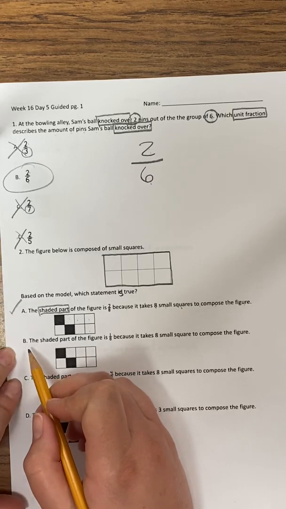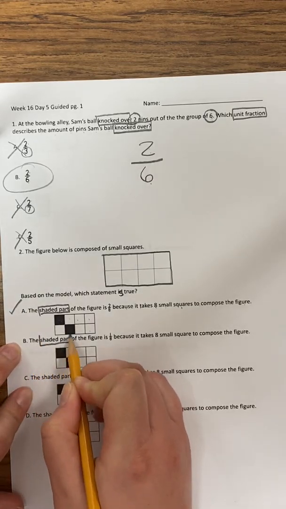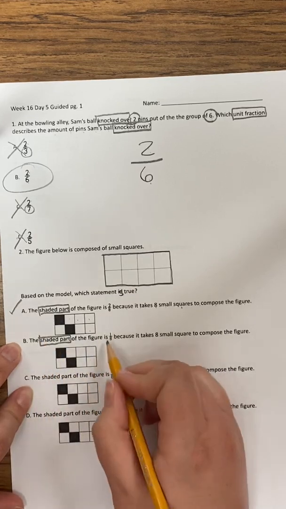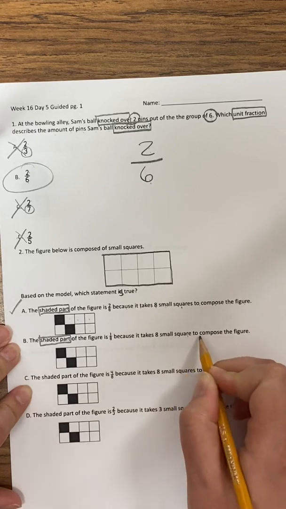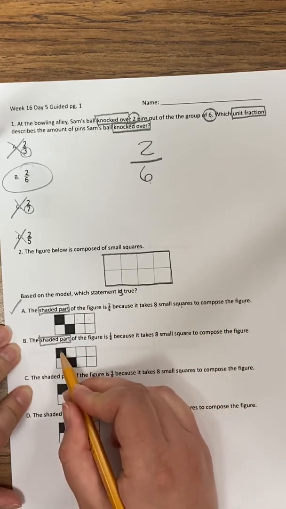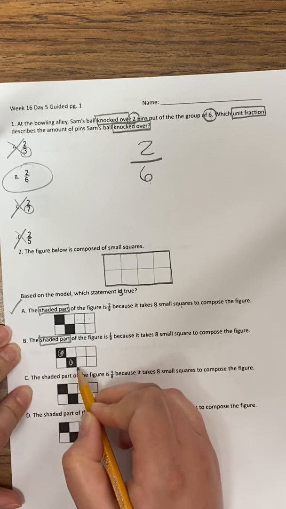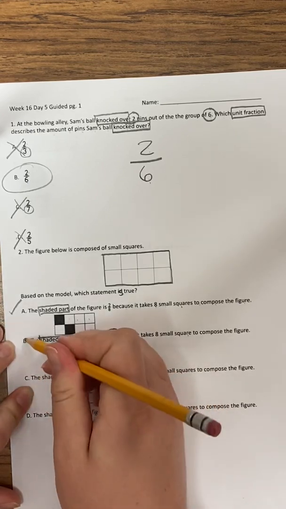Let's check B. Again, the shaded part of the figure is 1/8 because it takes 8 small squares to compose the figure. Well, how many shaded? We have 1 shaded and 2 shaded. This one says 1/8, so 1 is shaded. That makes no sense, so B is no.